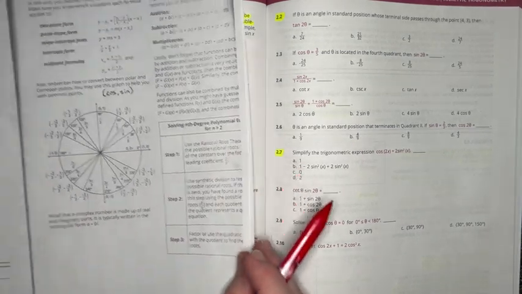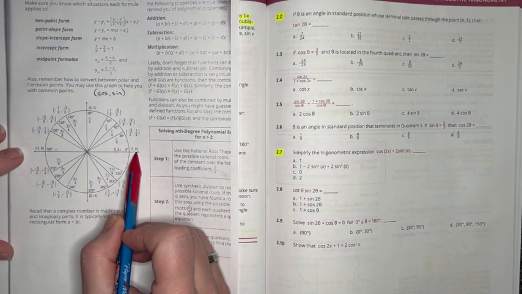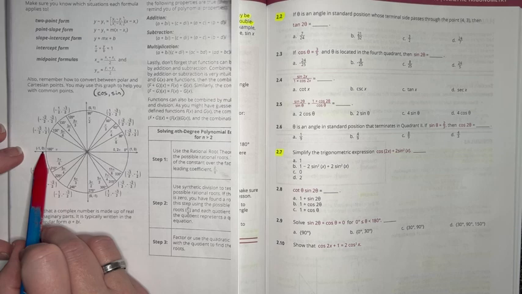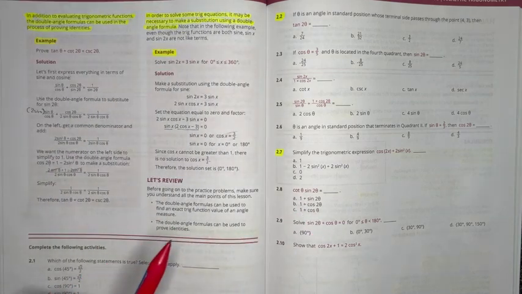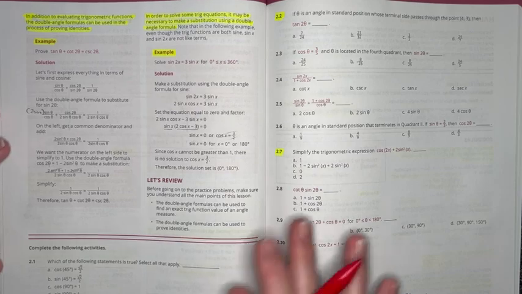And so on your unit circle, the sine of x equals 0 at 0 degrees, and the sine of x equals 0 at 180 degrees. Okay, those two places solve this problem. All right, okay, let's do a couple of these together.